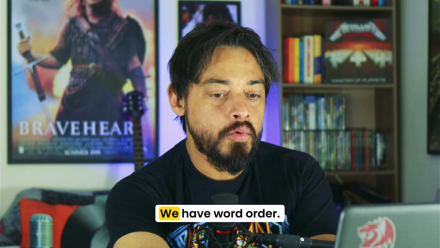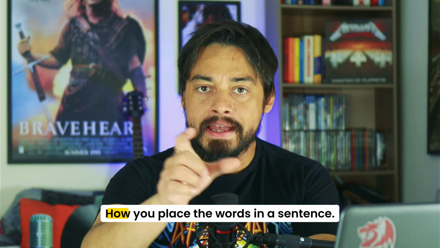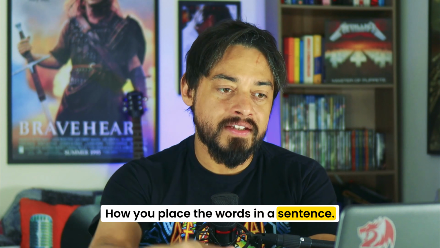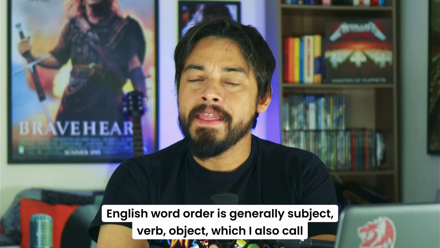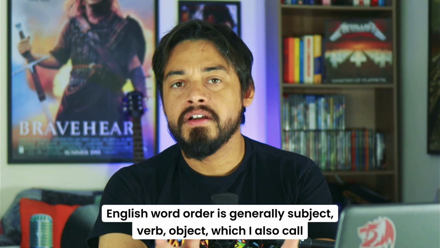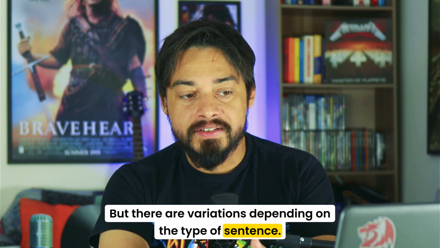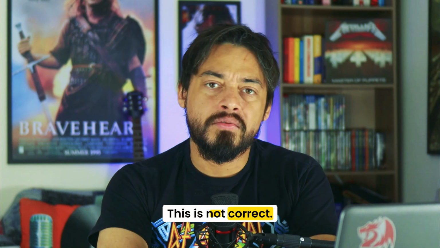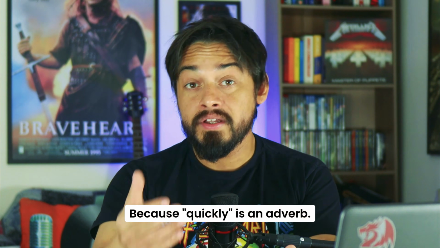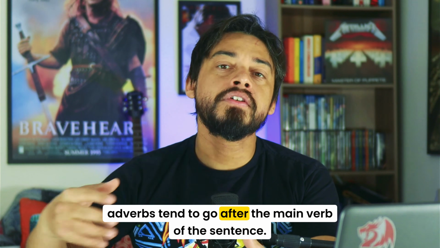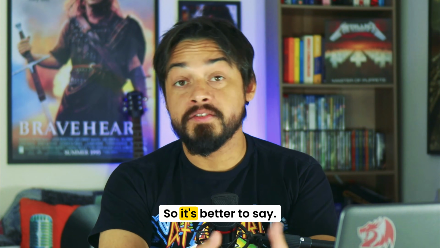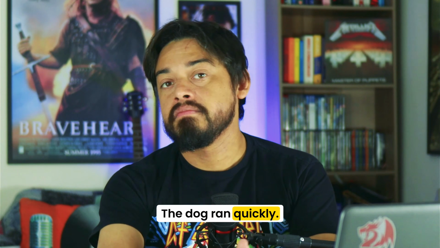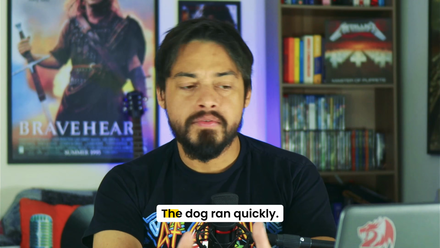Moving on to the next mistake, we have word order. How you place the words in a sentence. English word order is generally subject, verb, object, which I also call complement. But there are variations depending on the type of sentence. So for example, if you say something like, quickly the dog ran, this is not correct because quickly is an adverb, and adverbs tend to go after the main verb of the sentence. So it's better to say the dog ran quickly, not quickly the dog ran. The dog ran quickly. Okay?